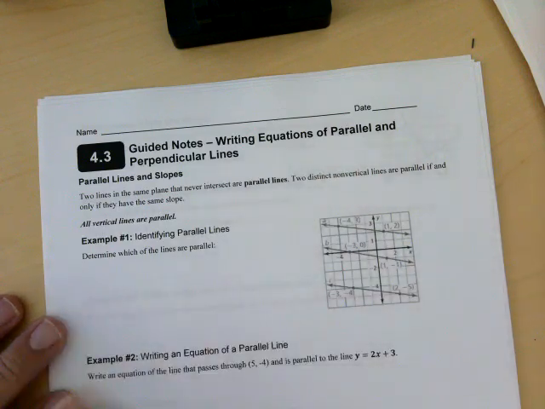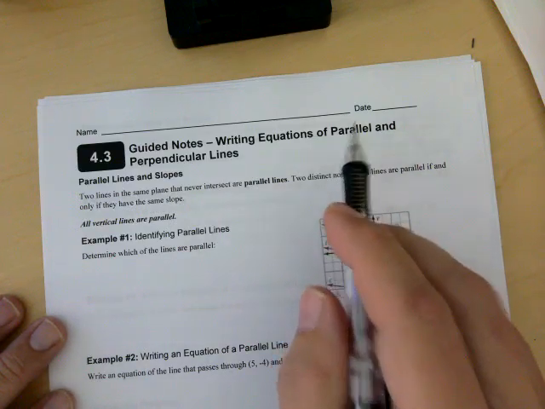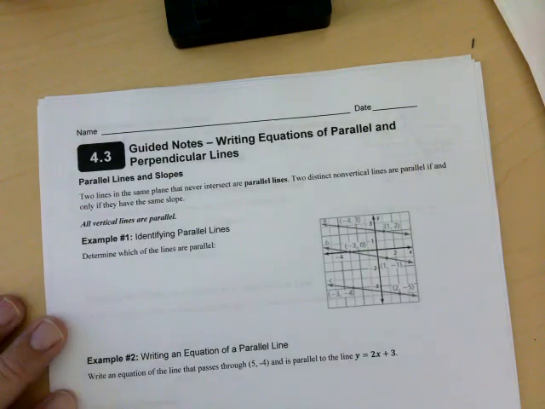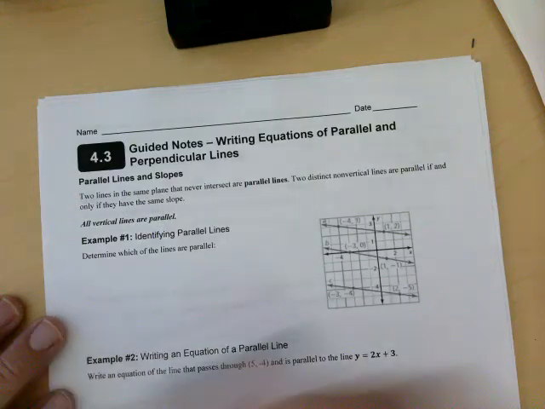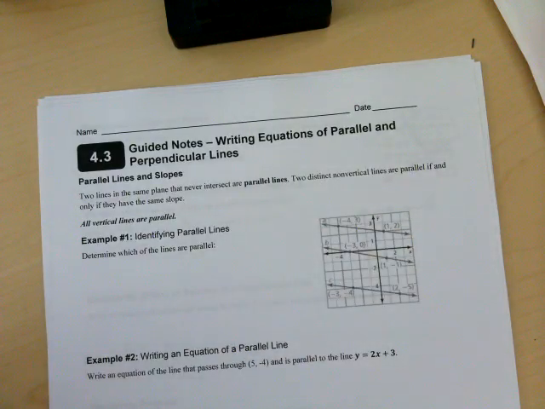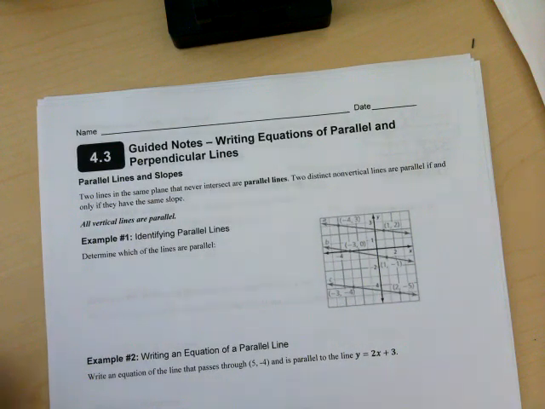To be parallel lines, they never intersect. Their slopes are going to be exactly the same. So if one line has a slope of 2, the other line's going to have a slope of 2. And then perpendicular, that's where two lines intersect and form a 90-degree angle. And what we're going to see is that the relationship between the slopes has to be opposite and reciprocals. So if one is 2, then the other one has to be its opposite, which would be a negative, and then flip 2 to a 1/2. Okay, so we're going to see that.